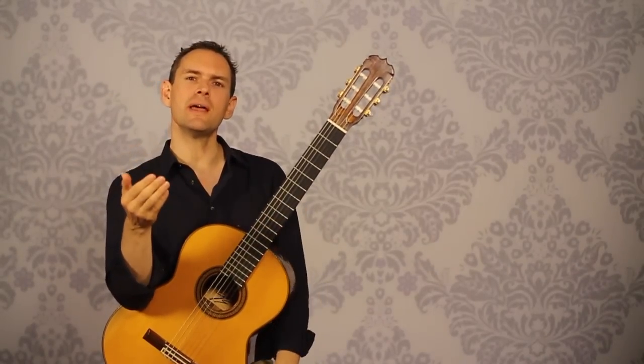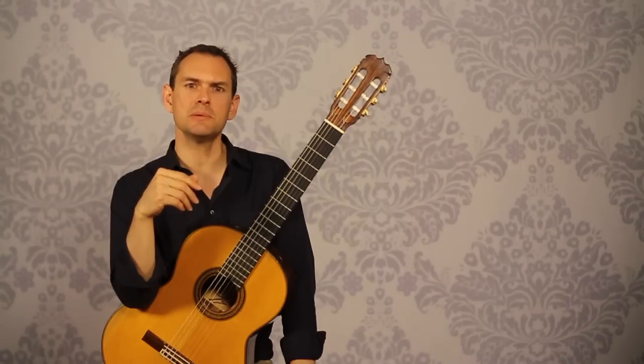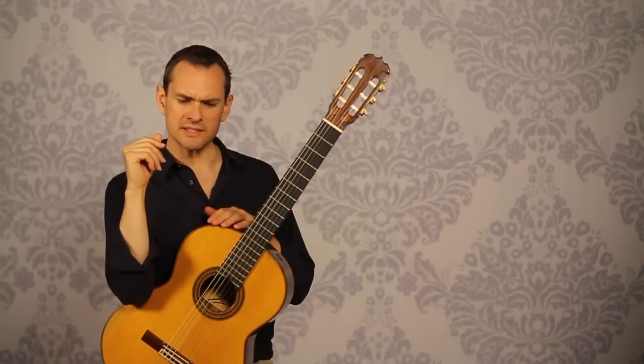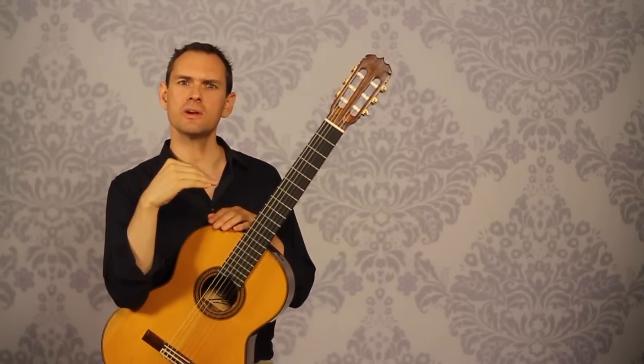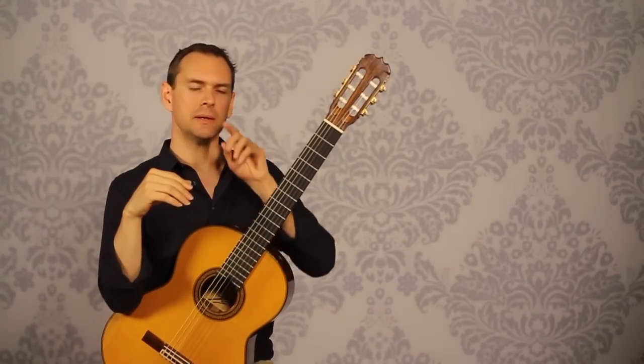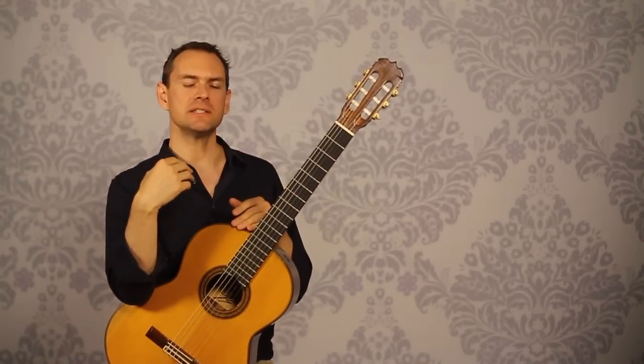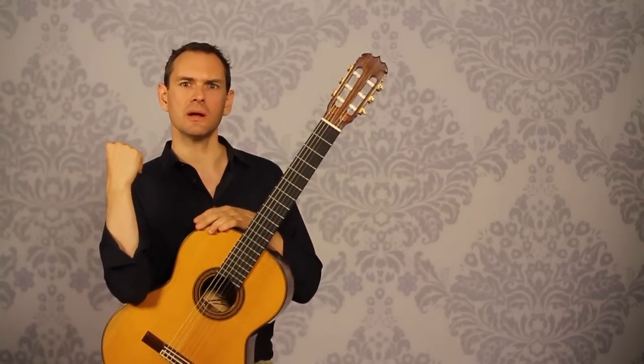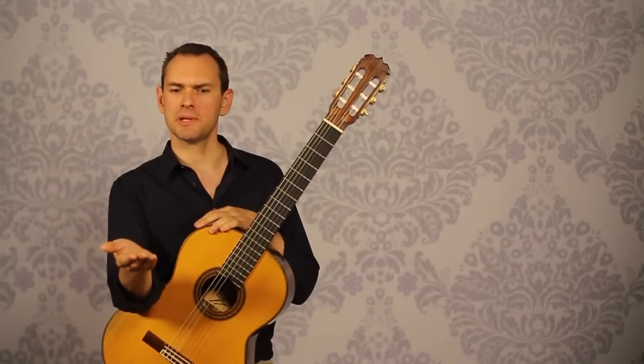And you know what happens, and a lot of different people have said this, is that scales are somewhat of a watermark on your playing. I've found this too, as a teacher: somebody new can come to me and I can say, play a scale.